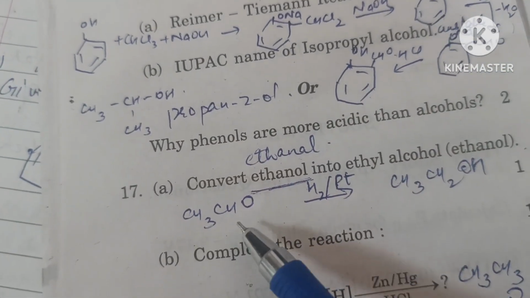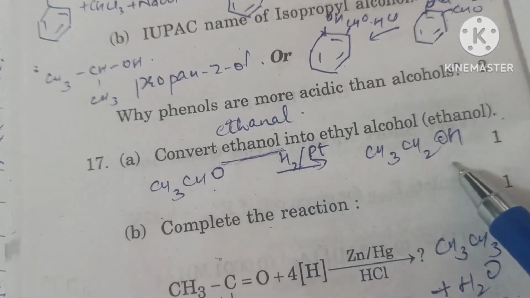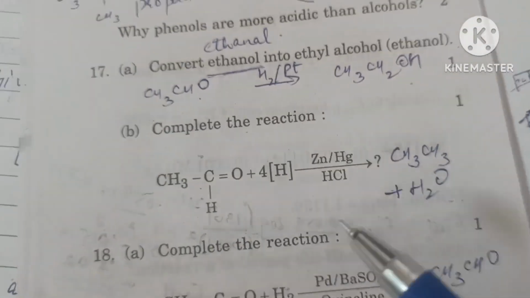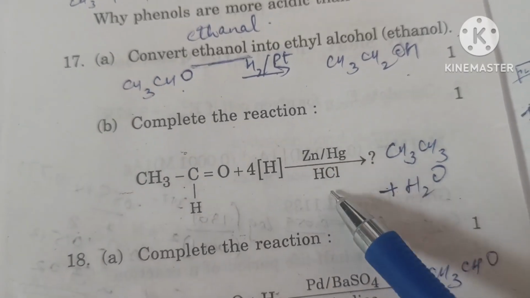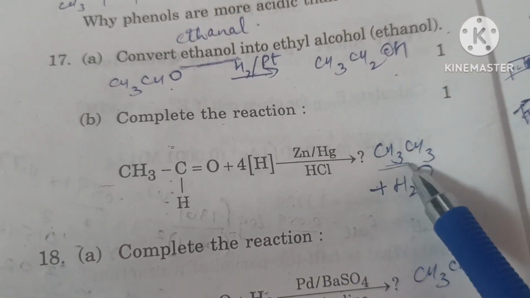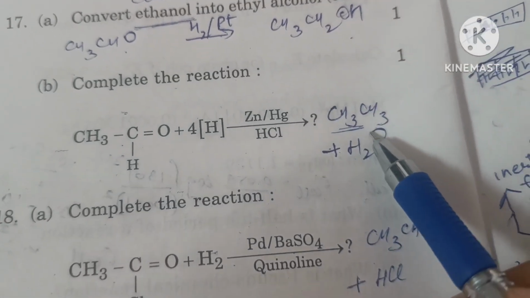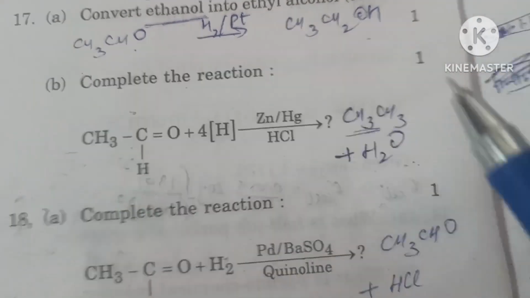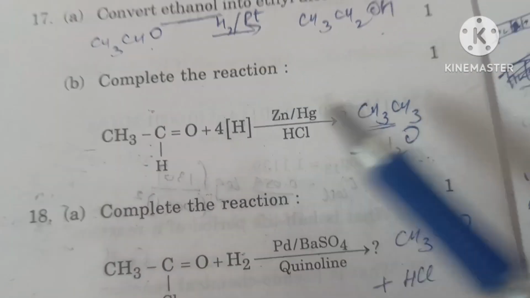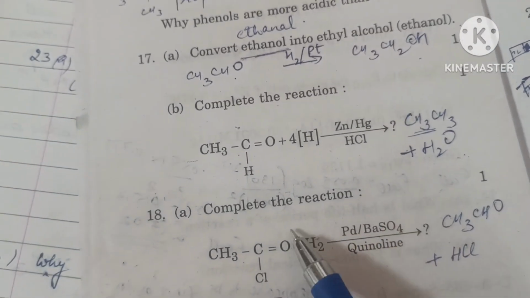तो इथेनॉल CH3CHO की जब हम रिडक्शन कराते हैं तो इथेनॉल बनता है. Complete the reaction. Ethanal plus 4 hydrogen, zinc amalgam and HCl will form ethane, hydrocarbon with same number of carbon atoms, along with water. ये reaction Clemmensen reduction reaction है. Complete the reaction.